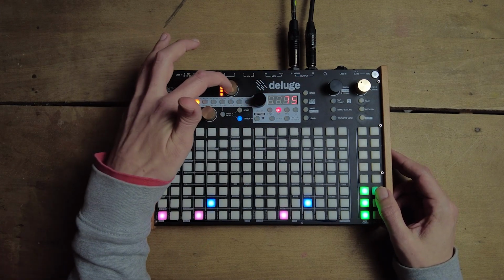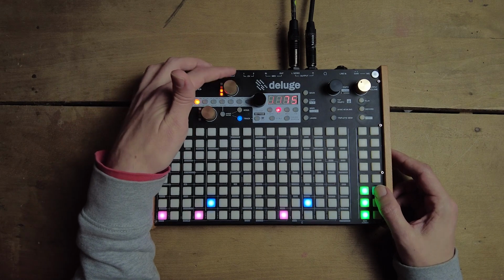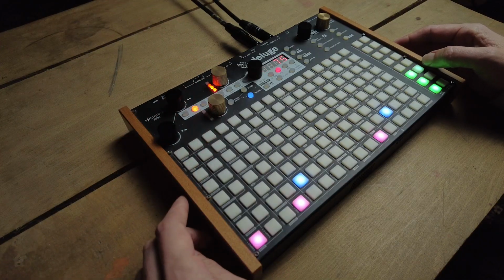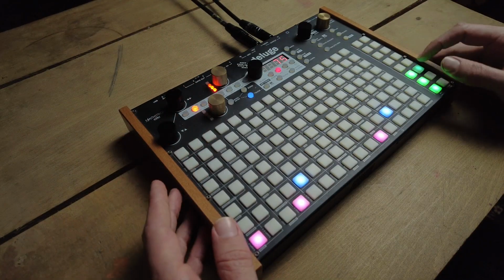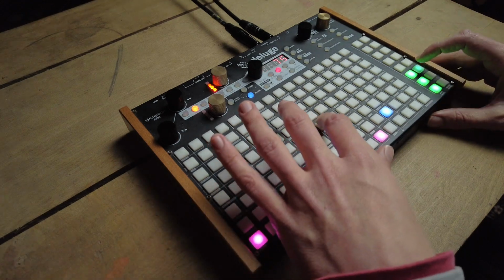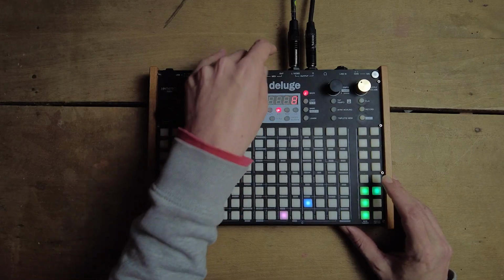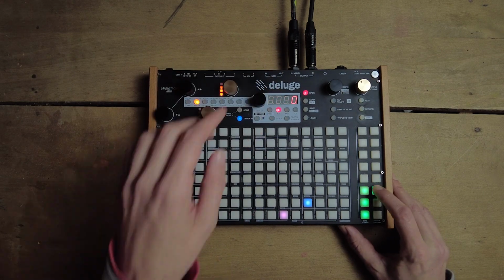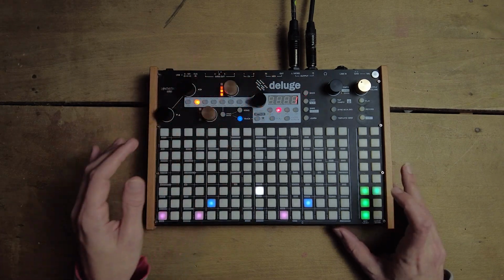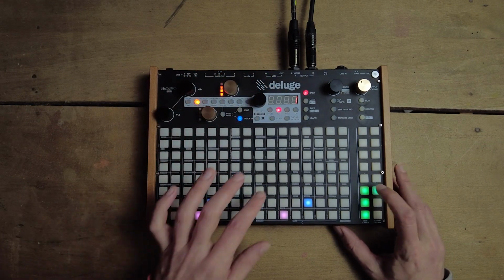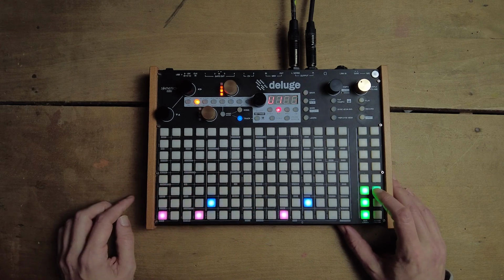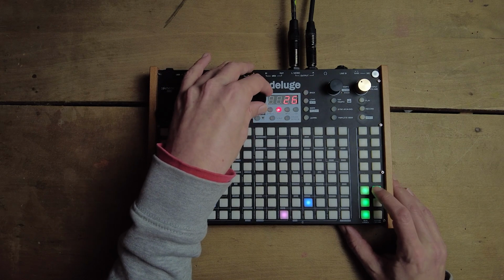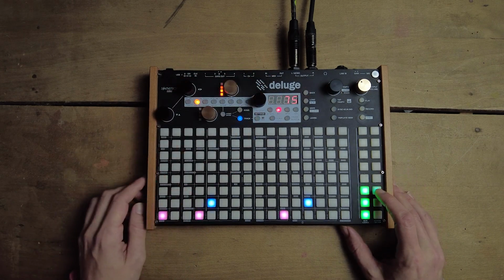So here comes the high pass filter. And then the envelope here, it's going to be a closed hi-hat first. So it needs to be just super short. Yeah, even shorter on 1 is good. Then I'm going to add some noise. Yeah, and this sounds pretty hi-hatty to me.